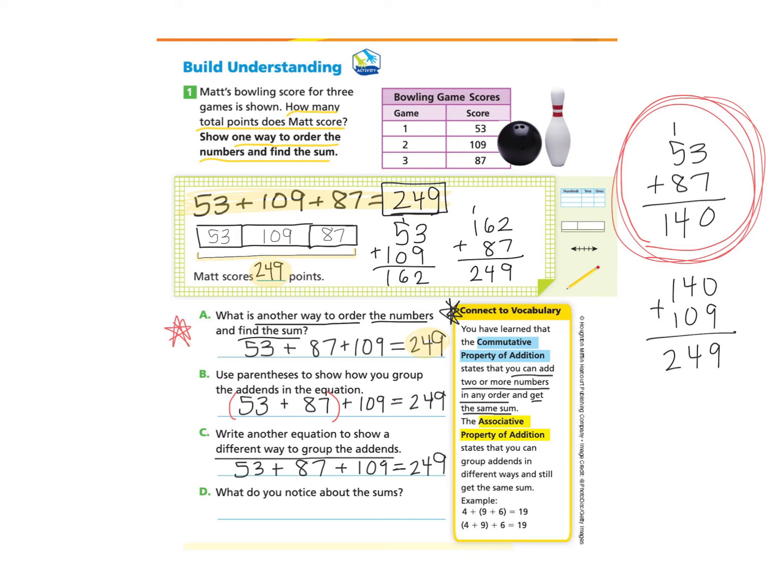I'm going to group them first. This time, I'm going to start the group at 87 and 109. So I'm going to put my parentheses before 87 and end at 109. And then I'm going to do that addition over on this side just to show you that it is correct.